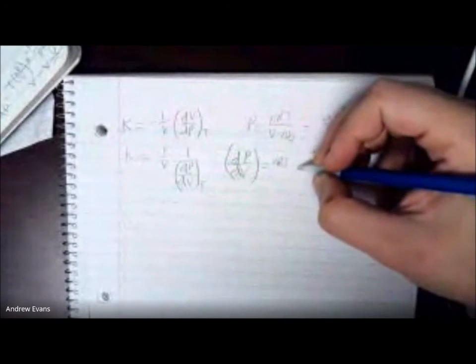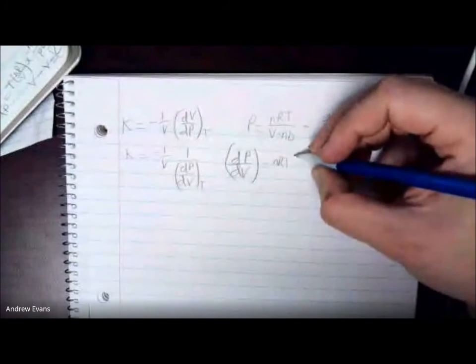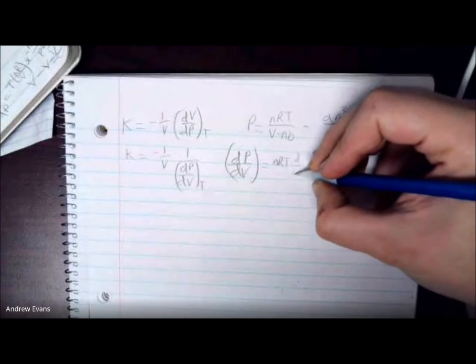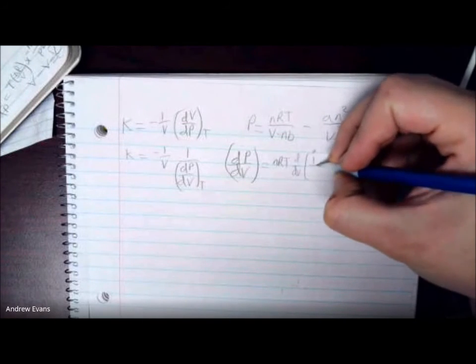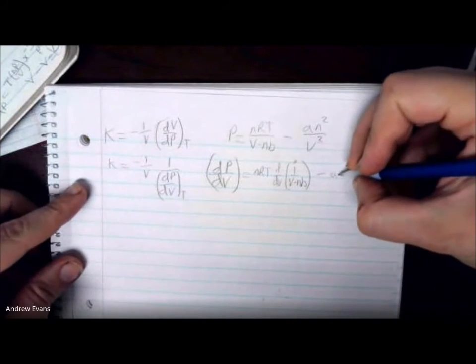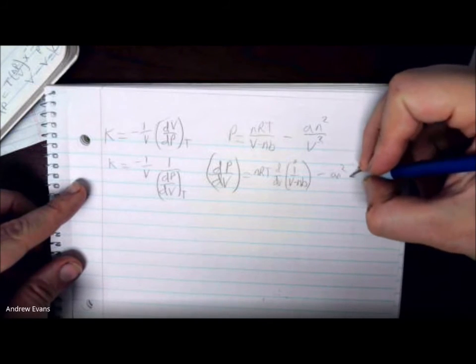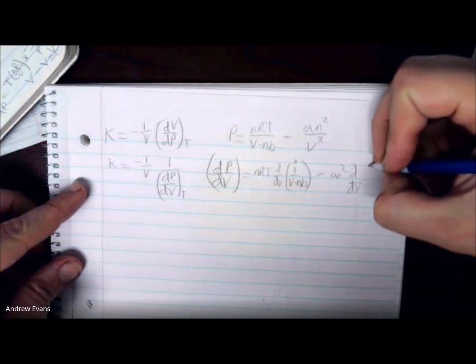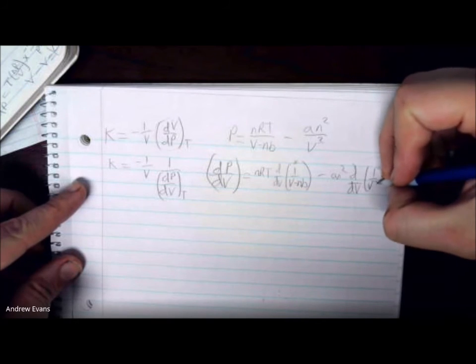Now, we have to do the derivative of dP dV with respect to both terms here. So the term dP dV, well, you're going to factor out all the constants and RT, and then we have to do the derivative d over dV of 1 over V minus nb. And factoring out all the constants, a n squared, you're doing d over dV of 1 over V squared.